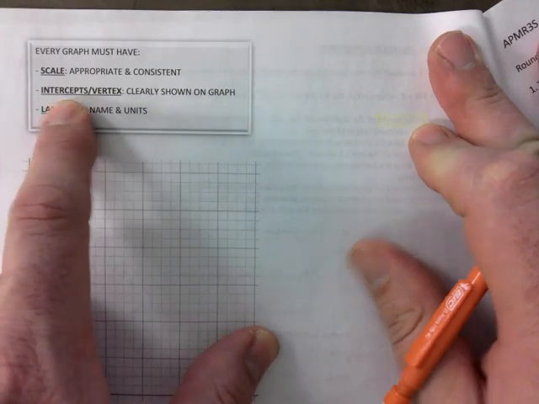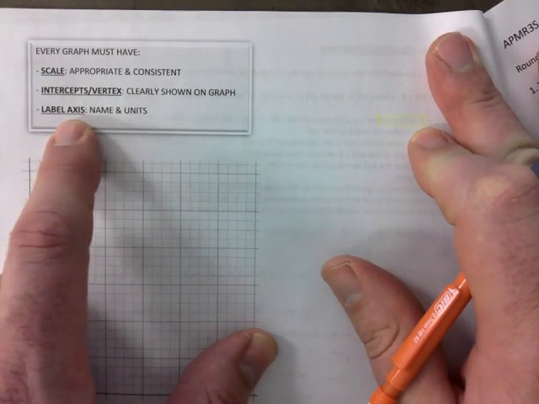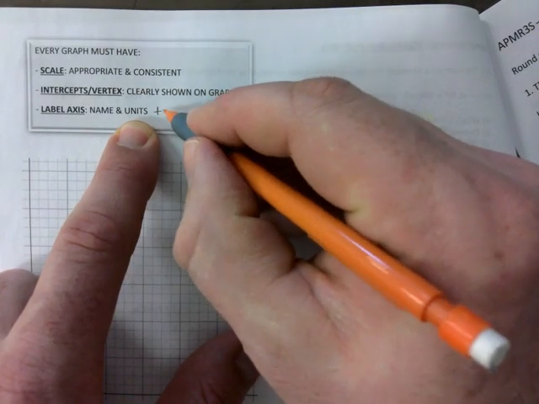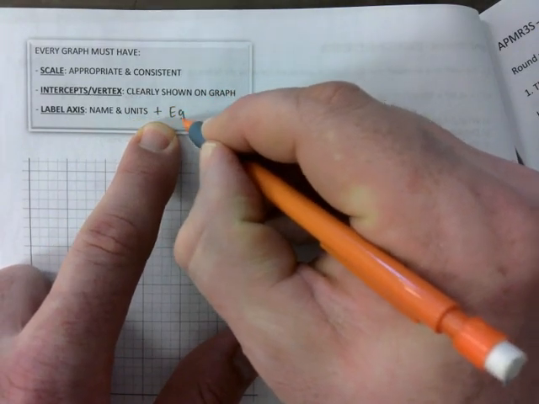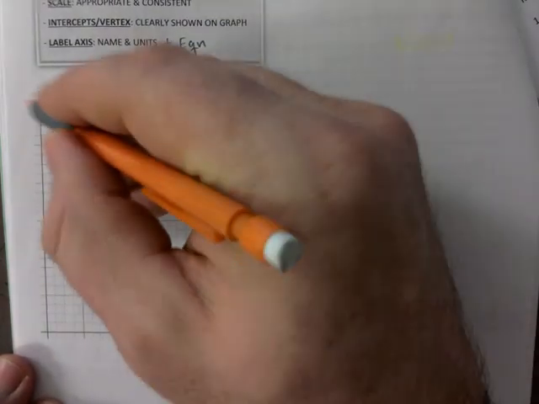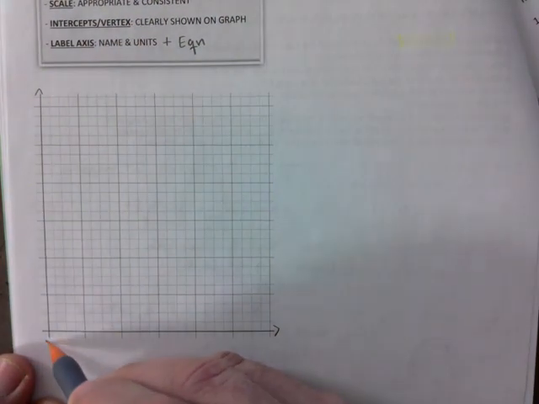If I ask you to graph, remember the scale, your intercepts, your vertex, and label your axes with name and units. I forgot to write down the equation. Don't forget your equation on this thing. And I kind of helped you out with this grid. So arrowheads on the axes here.